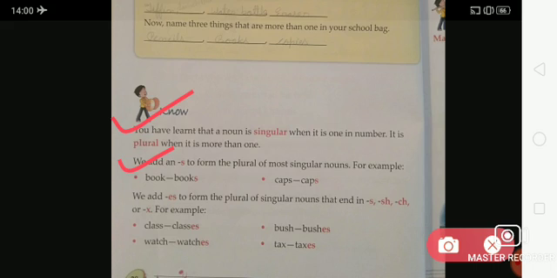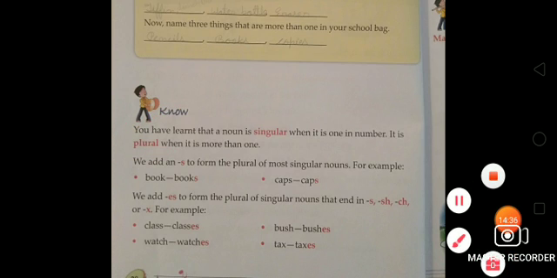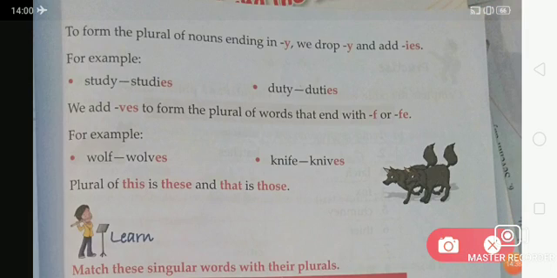Students, you must read these given rules. How could we change the singular word into plural? How could we change the singular form into plural by adding s or es? And here are many more rules for how we change the singular into plural. So let's learn about that. Next is to form the plural of nouns ending in y. We must see the last letter of the word.